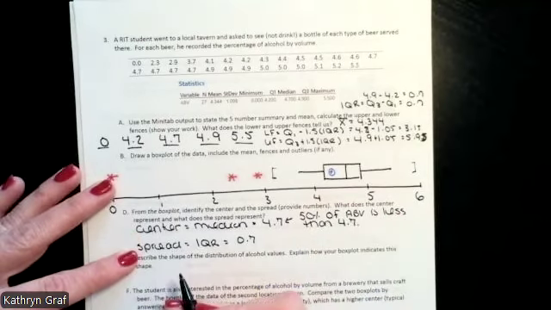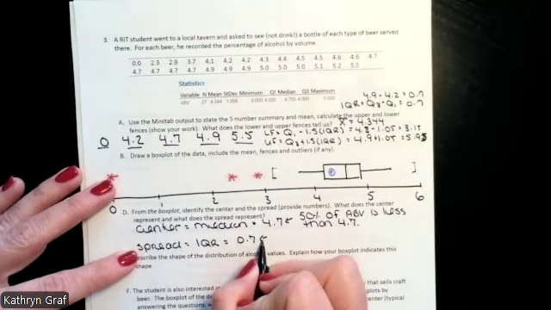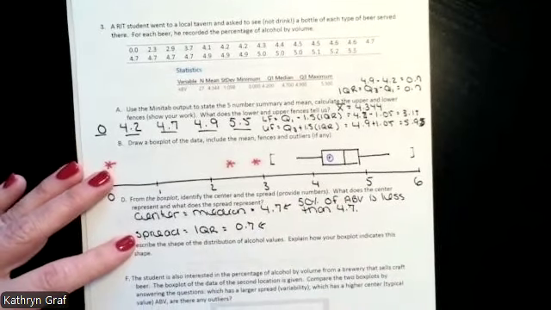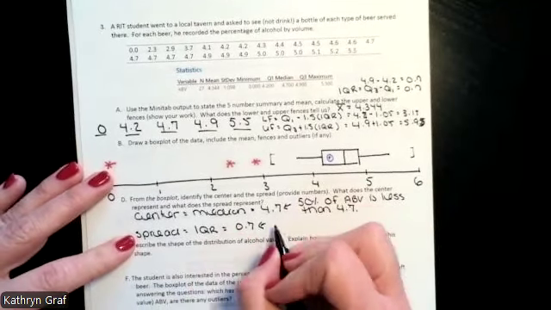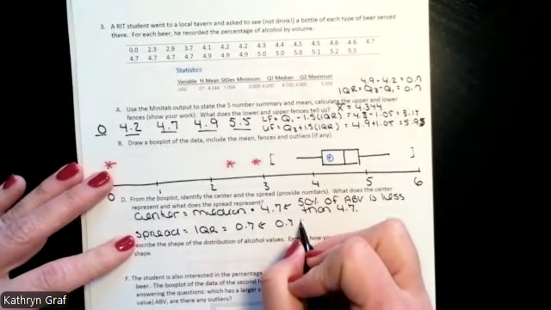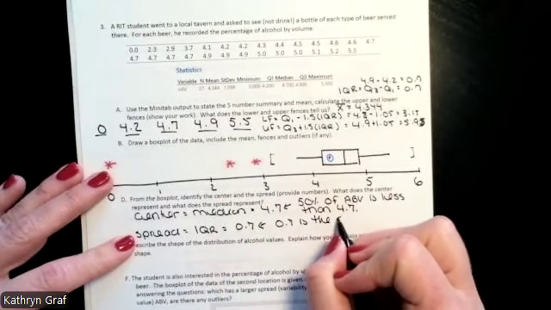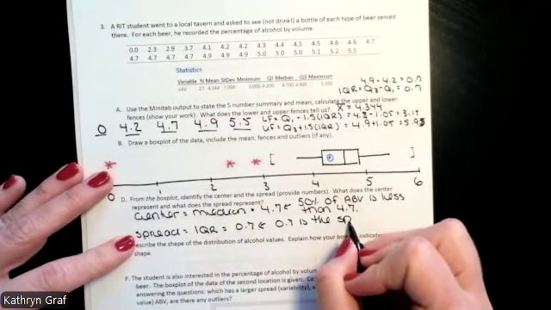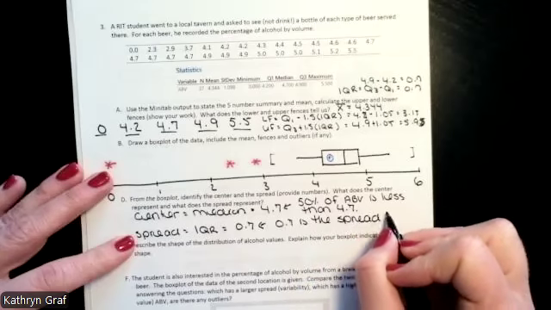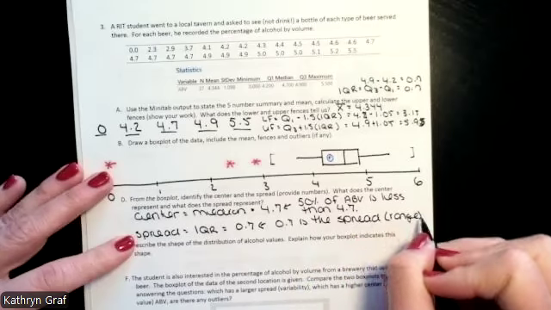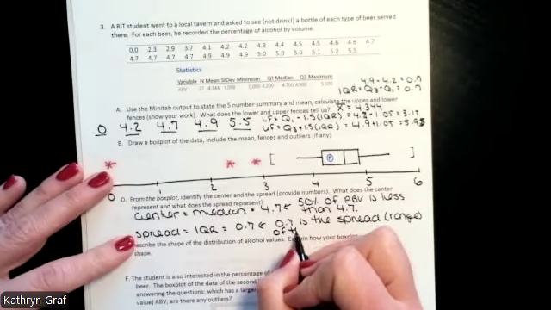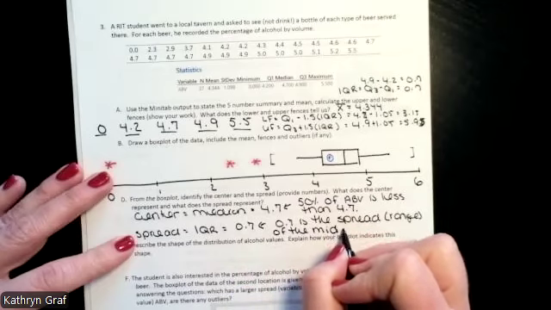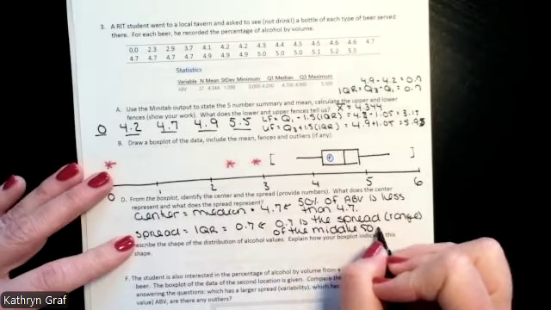Okay. Now for the spread, this 0.7, I already said it, but this is the middle 50%. So this is the spread. So I'll just say 0.7 is the spread or the range, I'll just put range here, of the middle 50%.